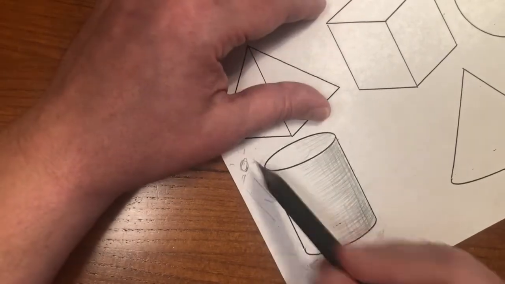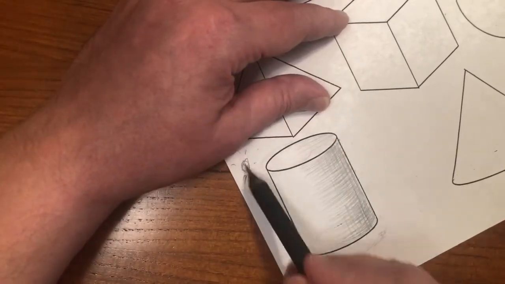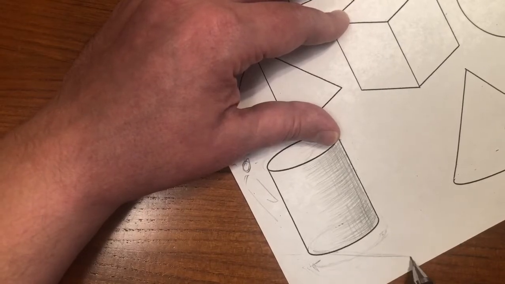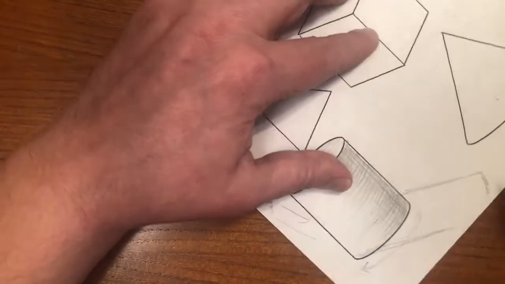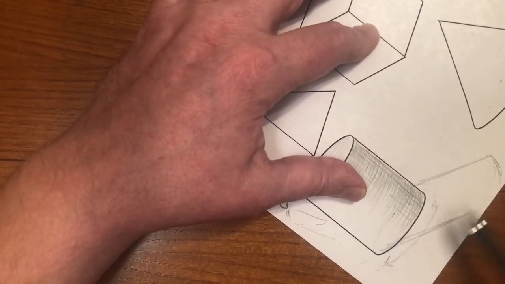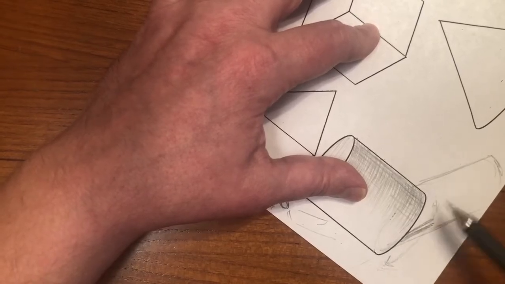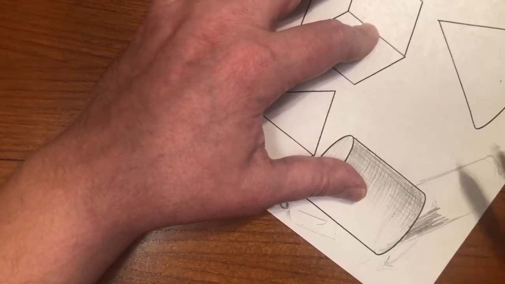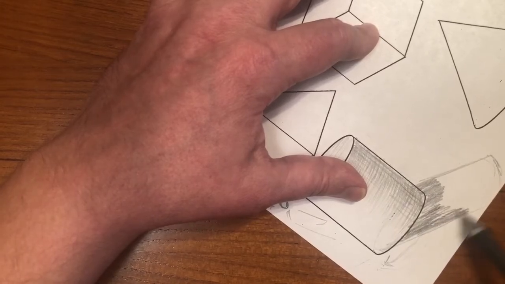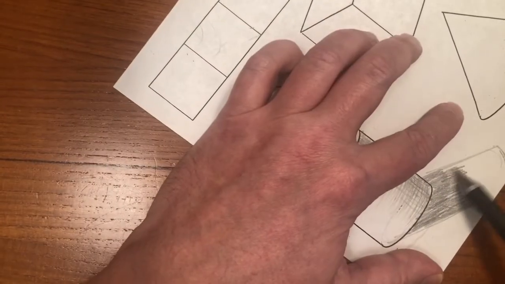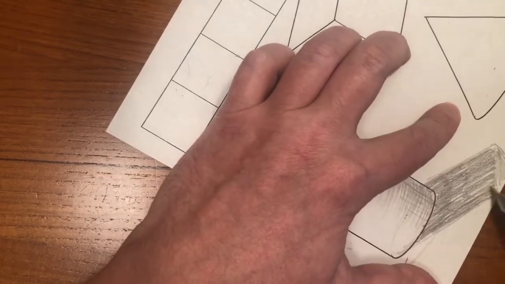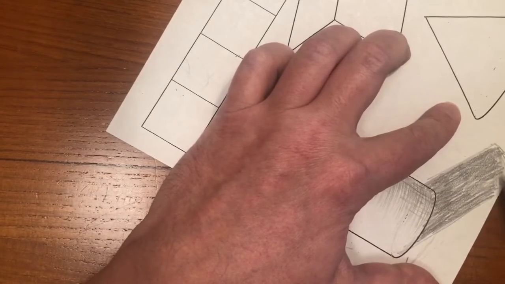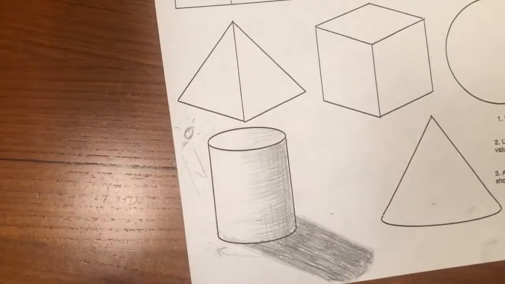And last but not least, we have our cast shadow. So the cast shadow is a shadow that's being cast from the object itself. And it's typically like it takes on the shape of the object it's casting from. So that can just be drawn out sort of like a cylinder and then shaded in like this. So that is the cylinder.